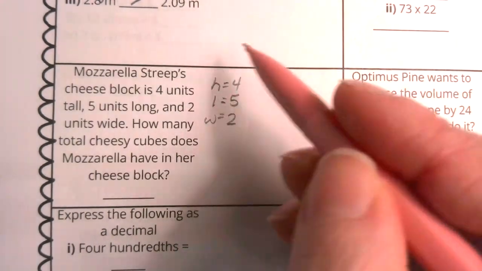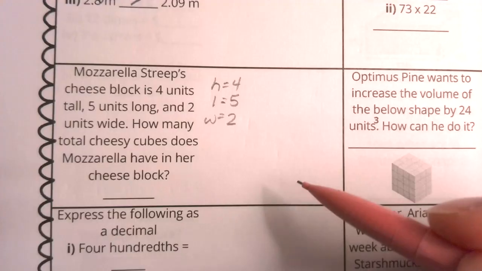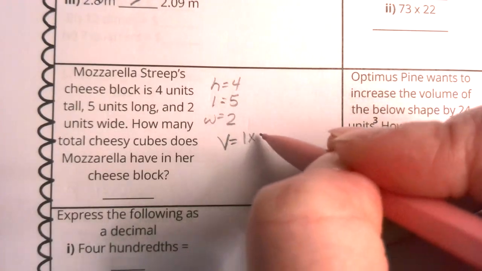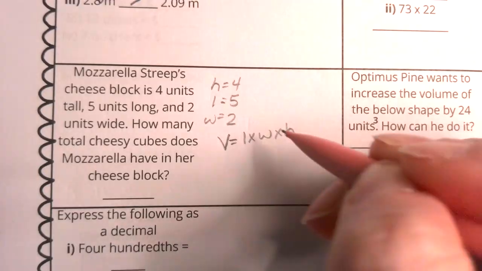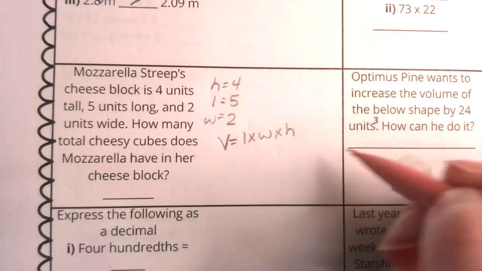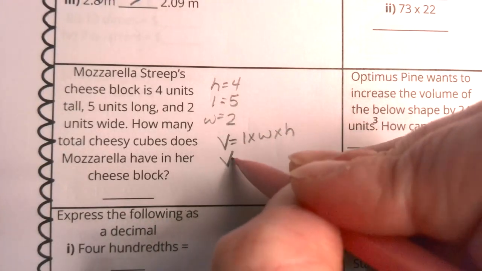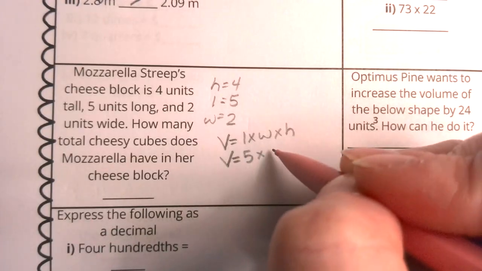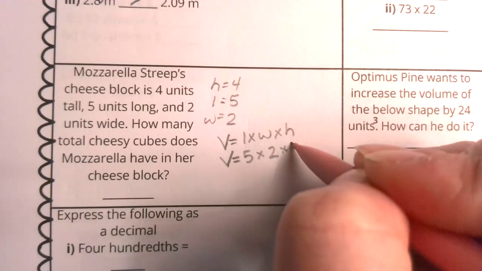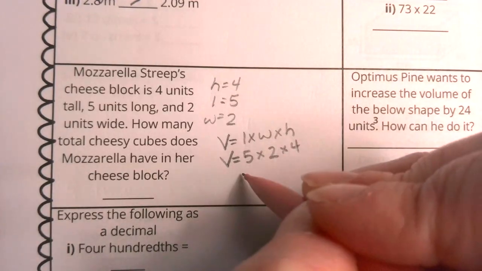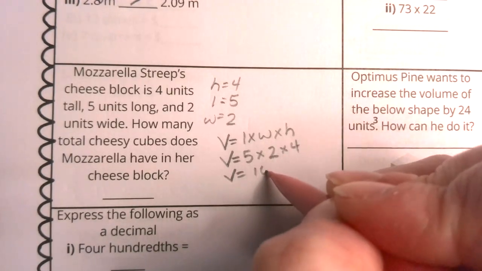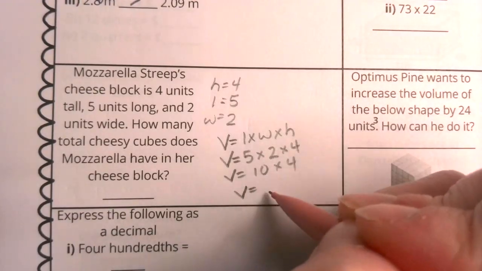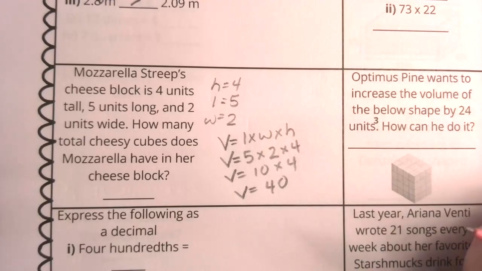Well, because we're not counting cubes or looking at a structure, we know here that we're going to use the volume formula. Volume equals length times width times height. To use the formula, you've got to state it first. Now, let's exchange this. It has a length of 5. It has a width of 2. It has a height of 4. Well, I know that 5 times 2 is 10. And in this next step, I'm going to do 10 times 4 is 40.